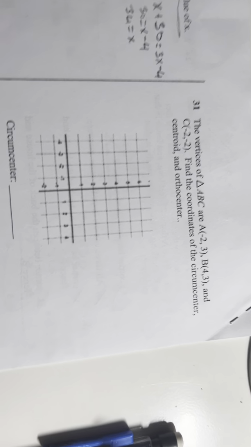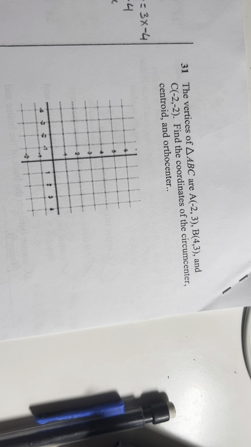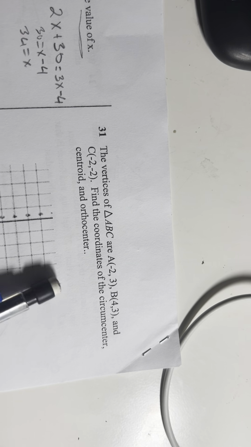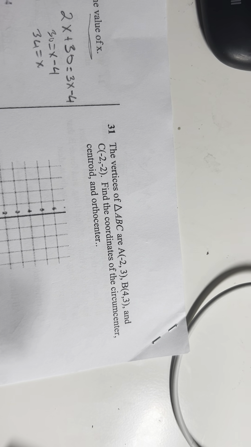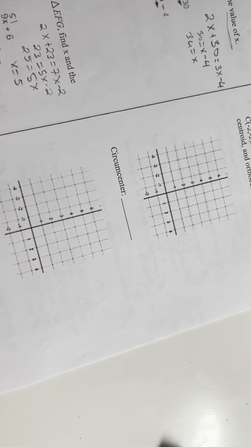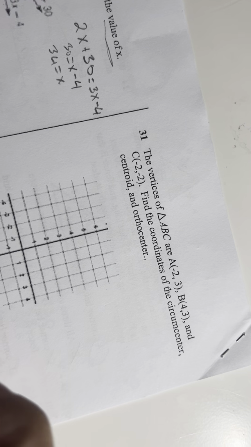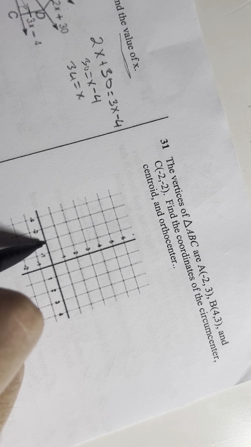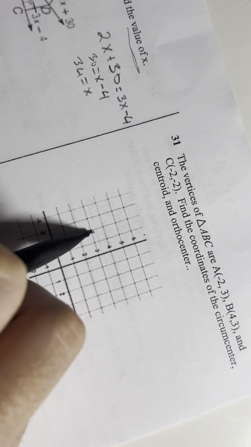Okay, the vertices of triangle ABC are these, and find the coordinates of the circumcenter, centroid, and also the orthocenter. So I'm gonna have to draw out all 3 triangles. Okay, let's draw one first. Okay, so -2 and 3. So this one will be right here.